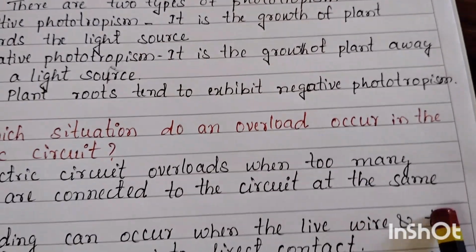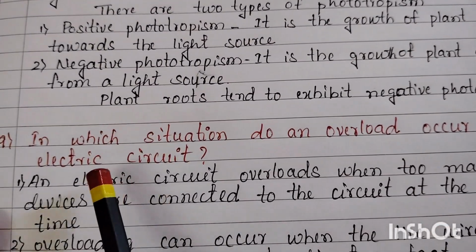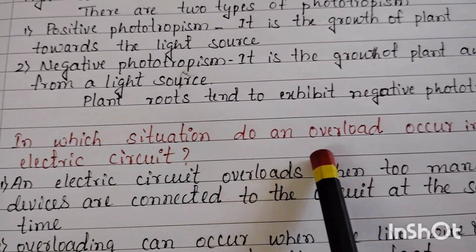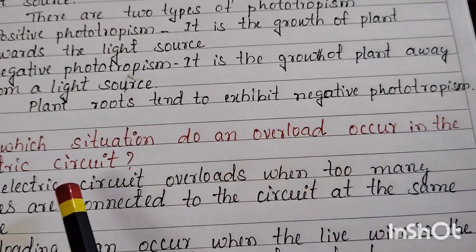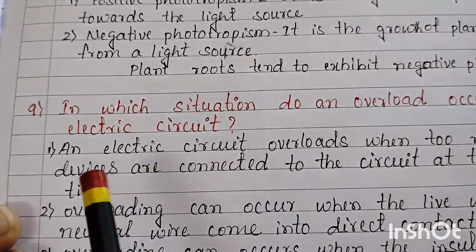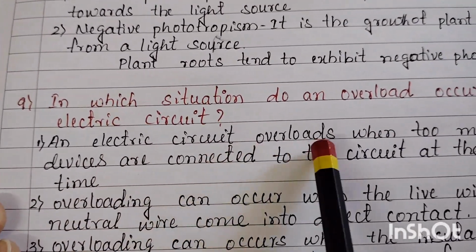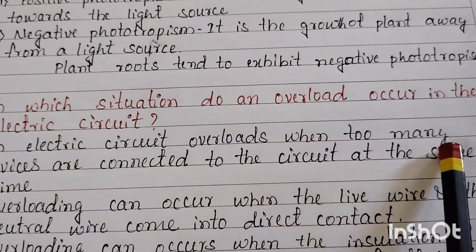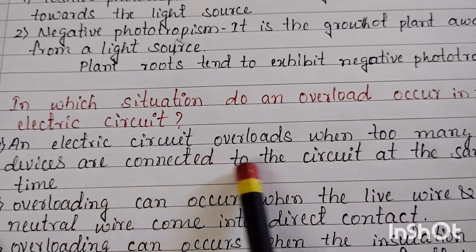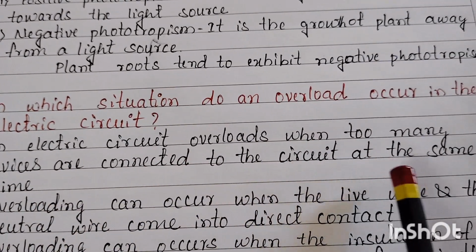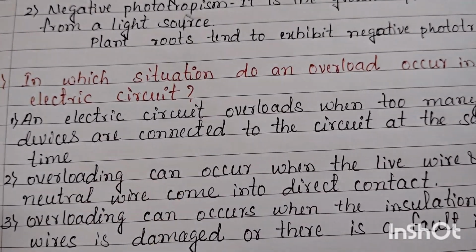Next, ninth question. In which situation does an overload occur in an electric circuit? An electric circuit overloads when too many devices are connected to the circuit at the same time.